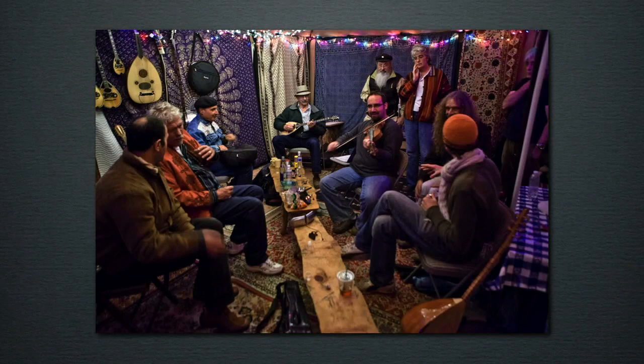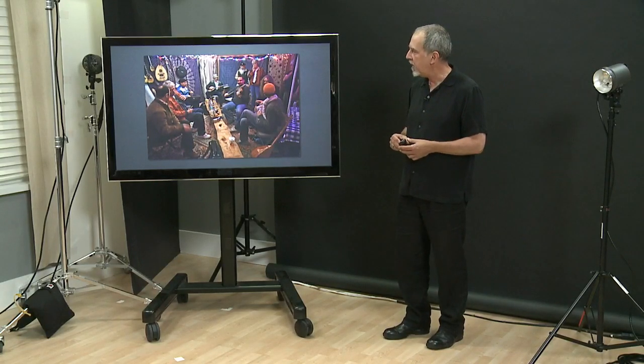So here's a scene. It's a very information-rich scene. This was taken at Lark Camp. It's a music camp that happens every year. I'm in the process of making a documentary movie about it. But this is a scene where you can see a number of people, you know exactly what they're doing, and there's a lot of detail in it.